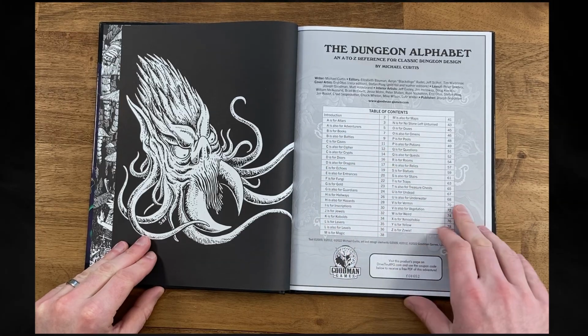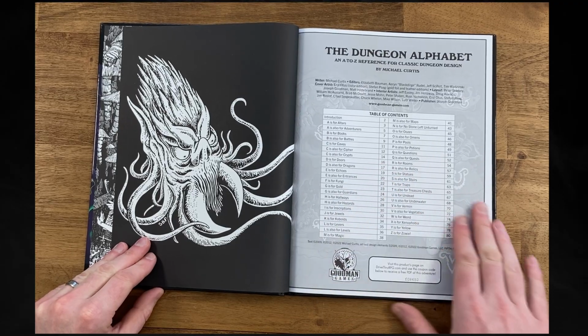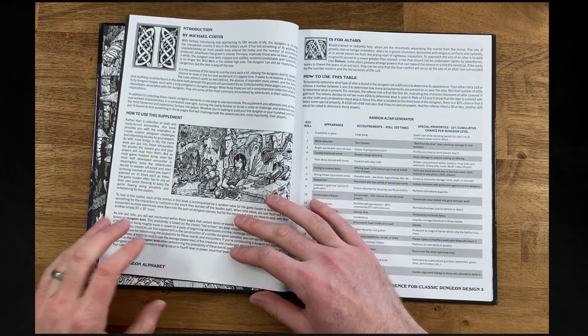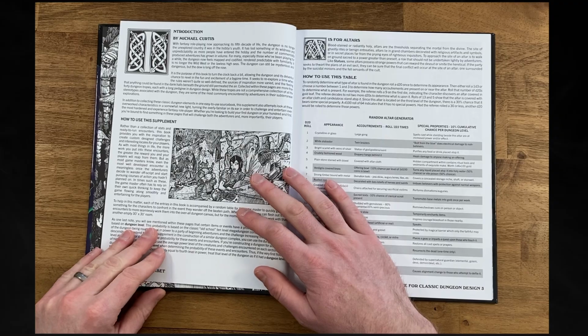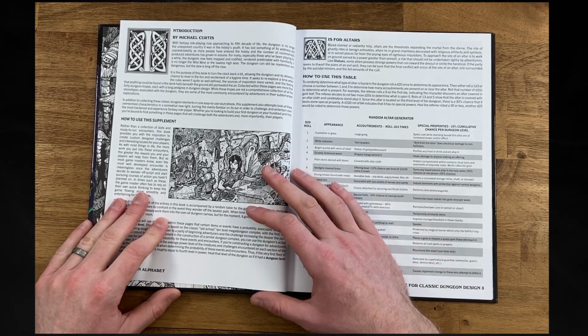The tables are pretty thematic, like D is for doors or O is for oozes, but I found some were a bit contrived to get all the letters of the alphabet in there. I'm looking at you, Z is for Zowie.